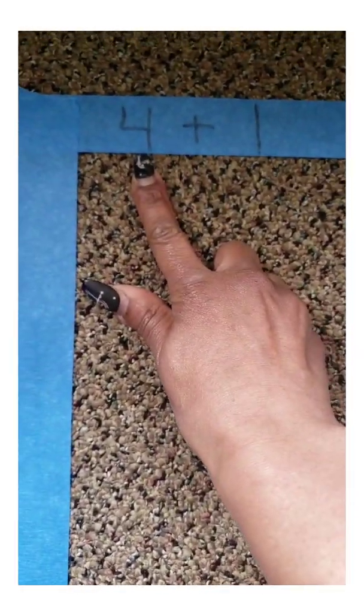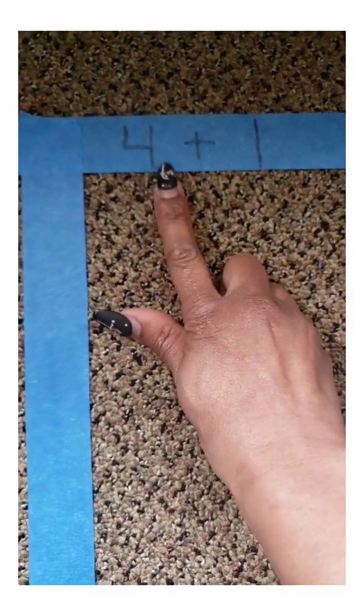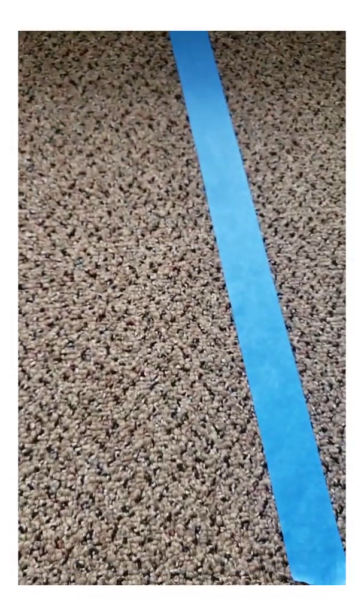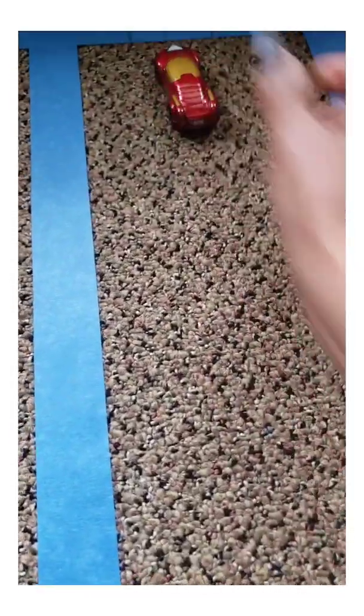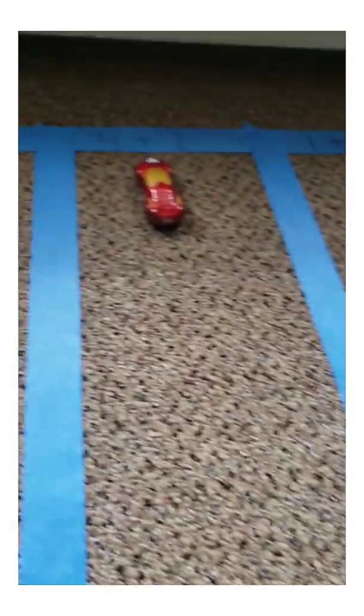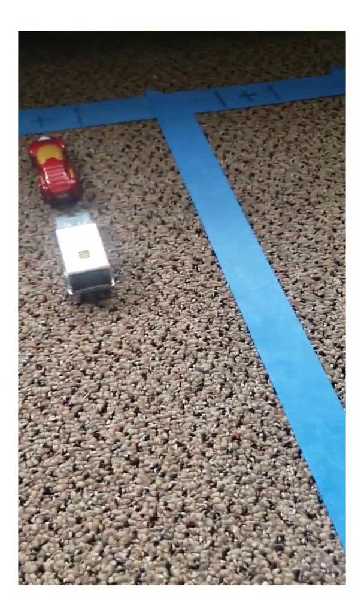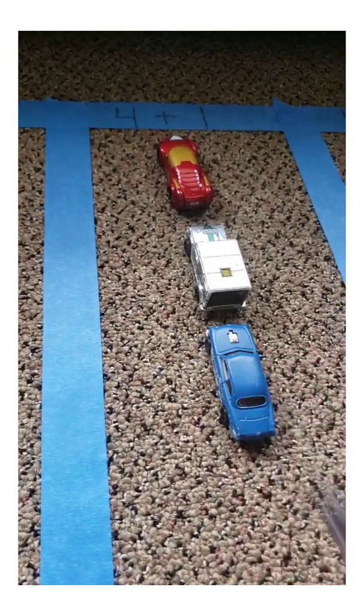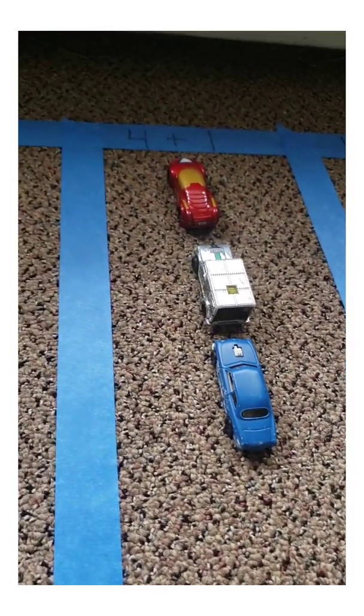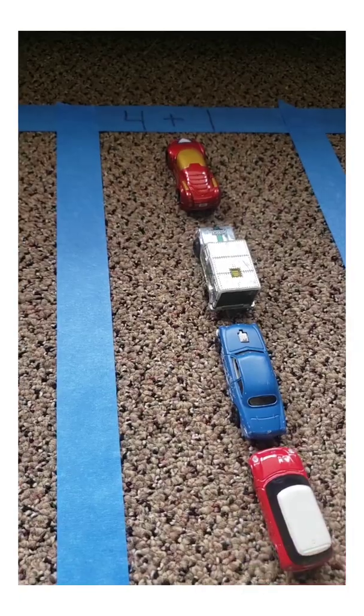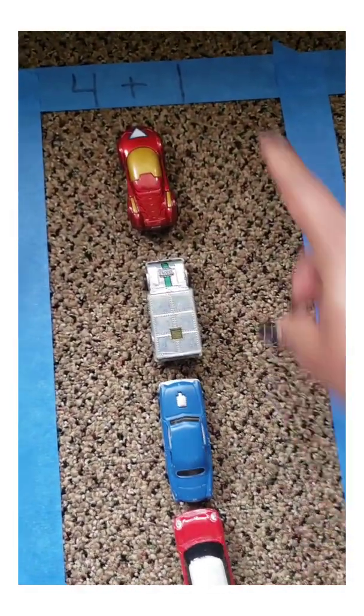How many cars do we need here in this parking lot? 4. We need 4 to start. Here we go. 1, 2, 3, 4. Here's the 4 cars.